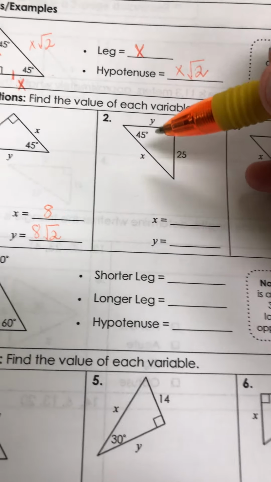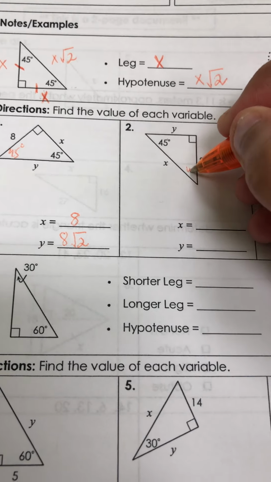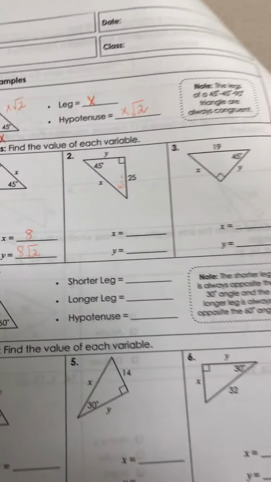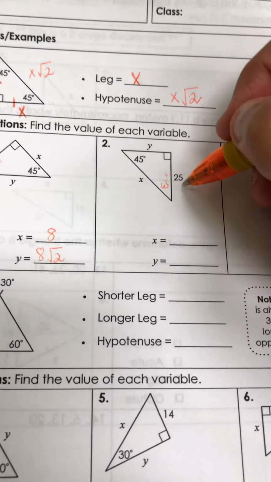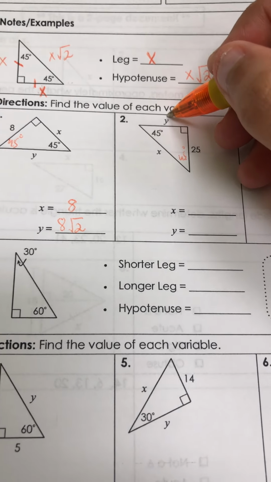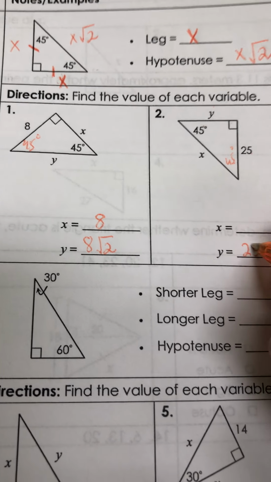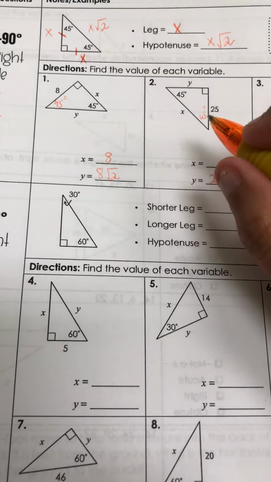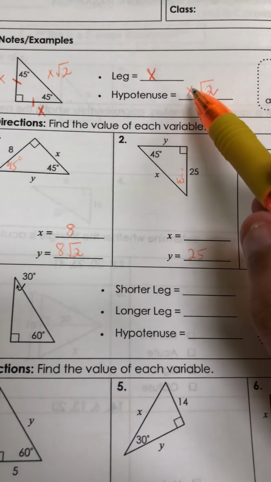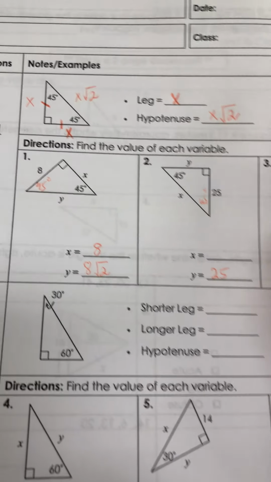Another question: it's again a 45-45-90 triangle, and this will also be 45 degrees. So the side opposite to this 45 is 25, and the side opposite to this 45 degree will also be 25. So in this case my y is 25. Now to get x, we know the hypotenuse is always the leg times square root 2.